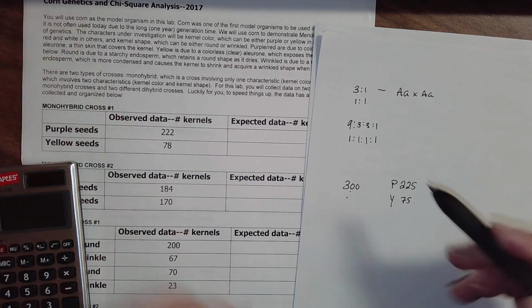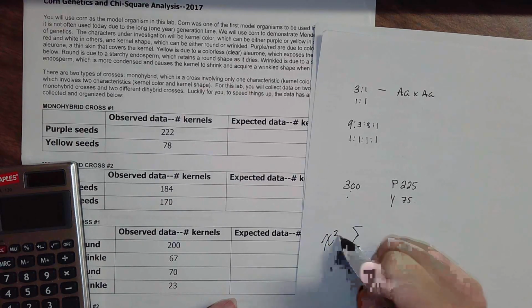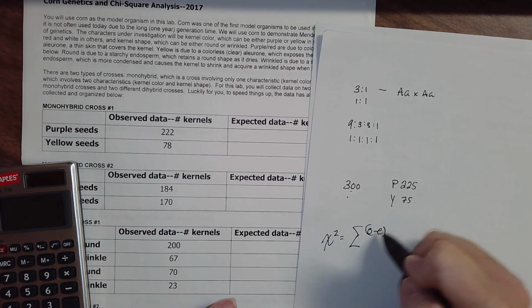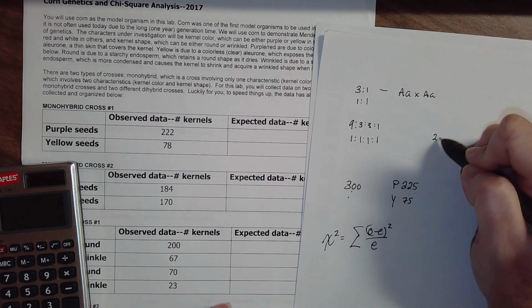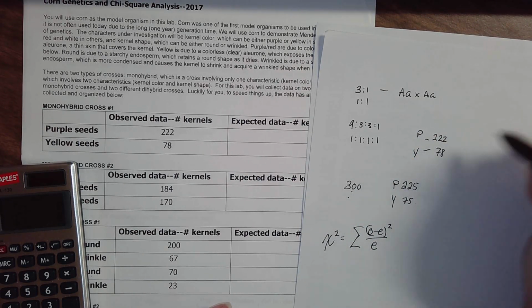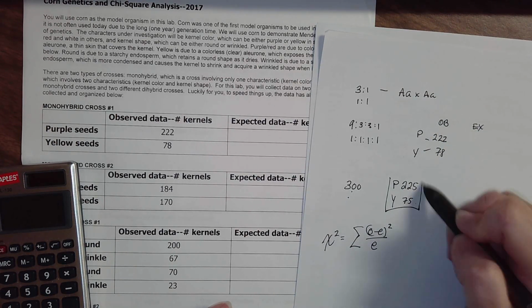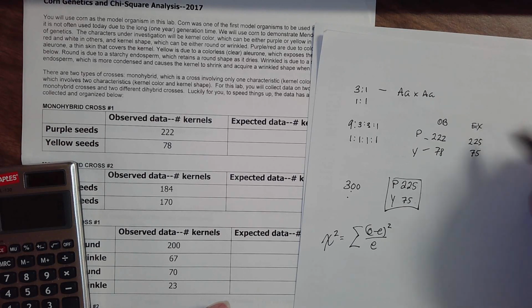And then you just do your chi-square analysis. Remember that your chi-square analysis is the sum of your observed minus the expected squared over the expected. So my observed is 222 and 78, purple and yellow. That's the observed. The expected is what I got based on my ratio, 225 and 75. So I'm going to subtract those two. That's 3 squared is 9. So I'm going to say 9 divided by my expected, which is 225. And then go from there.